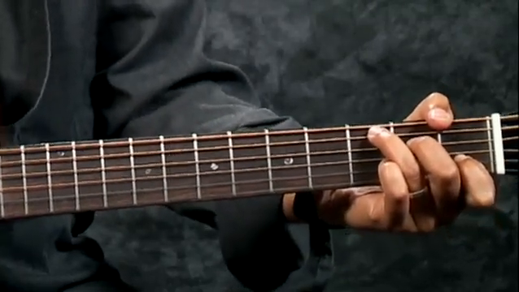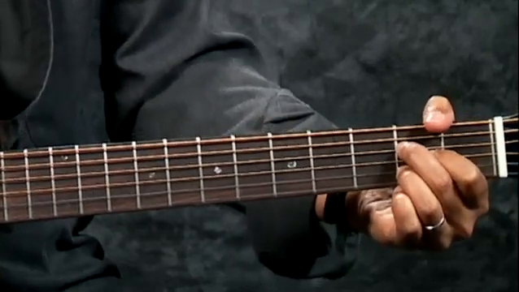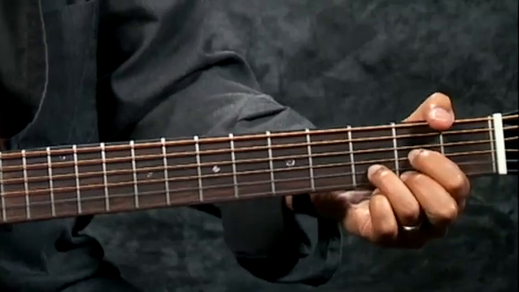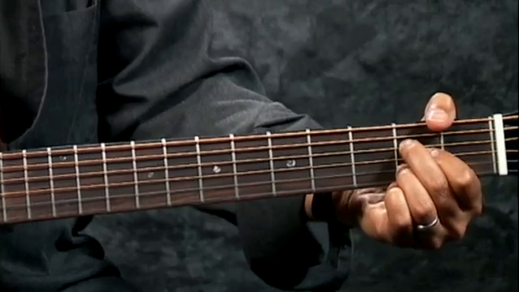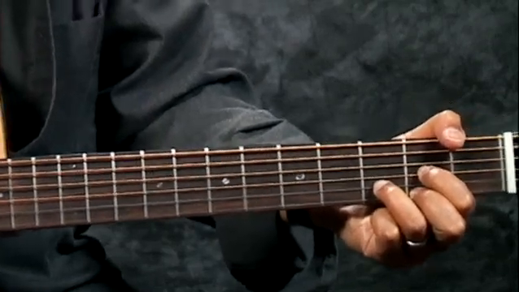Now that's a little low for me, so I might choose to do my 1-4 in a different key. So in the key of A, the 1-4 is the A to the D. The A is my 1 chord, and the D is my 4 chord. So for example, going back to Amazing Grace.